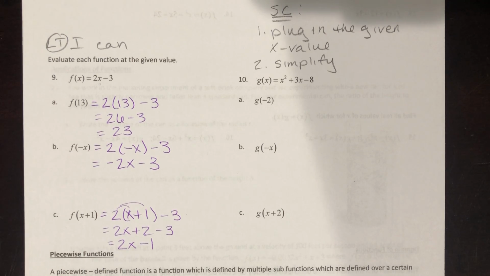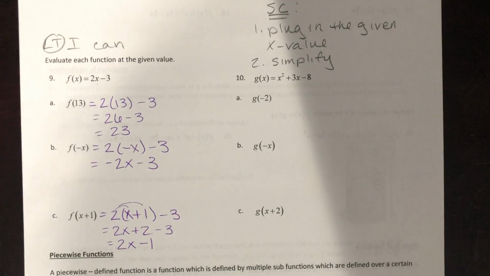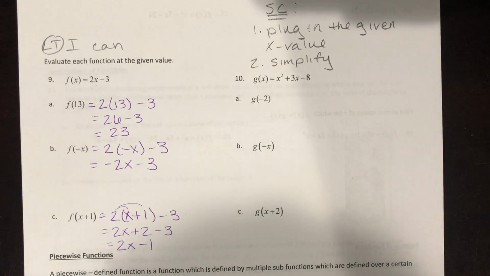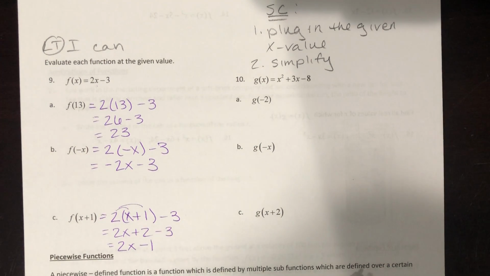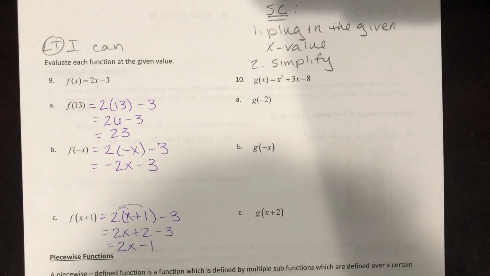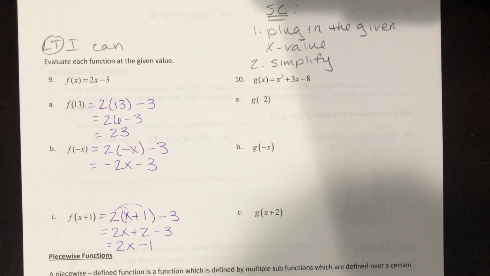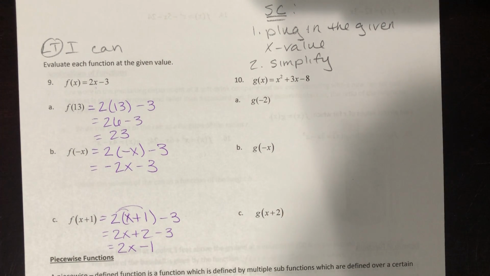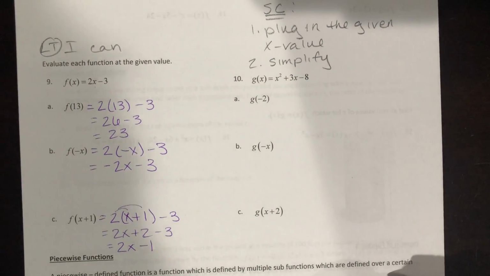Okay, last learning target for this video. We're going to talk about piecewise functions. So a piecewise defined function is a function defined by multiple subfunctions, which are defined over a certain interval of the function's domain. So we're going to evaluate these piecewise defined functions at the given values of the independent variable. All right, so how do we do this?